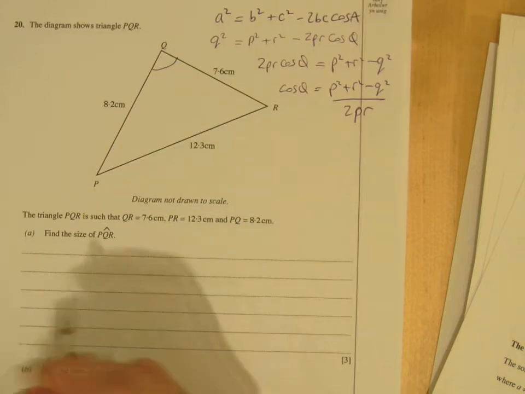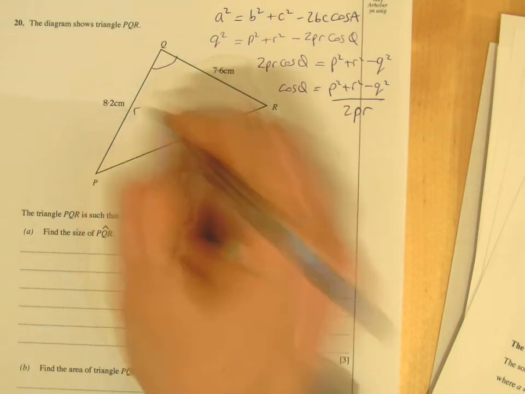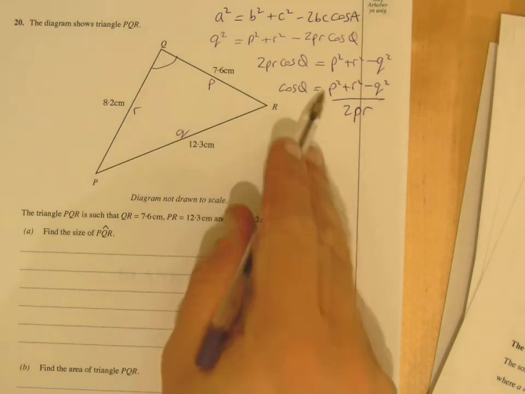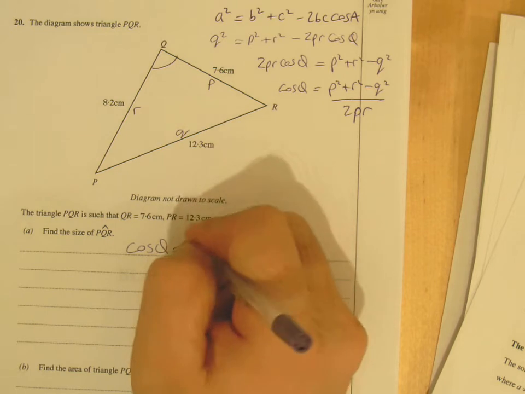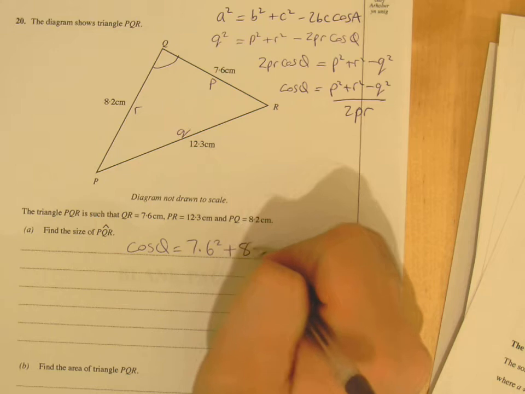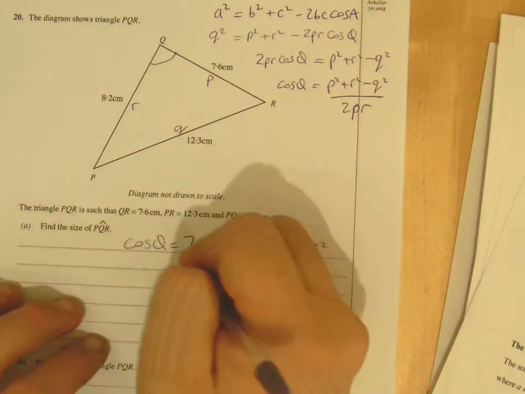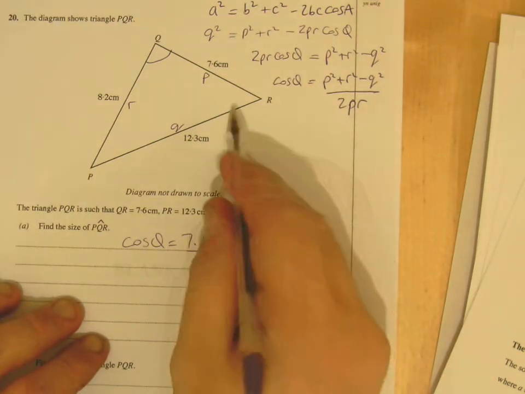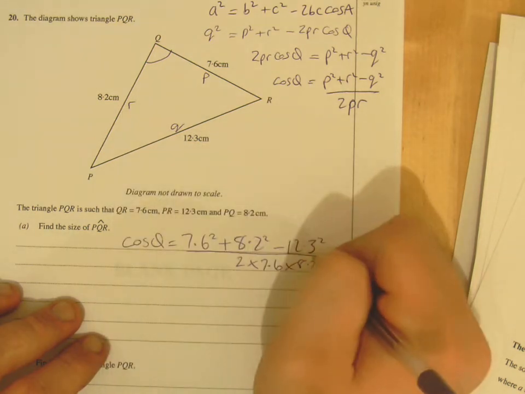So in this case then I'm just putting in the numbers. Now let's identify the sides first. This is going to be little q here. This is going to be little r here, and that's going to be little p here. Okay, so putting it into that formula, cos q will equal little p squared, which is 7.6 squared, plus little r squared, which is 8.2 squared, minus little q squared, which is 12.3 squared, all over 2pr. Okay, so that would be 2 times p, which is 7.6, times r, which is 8.2.